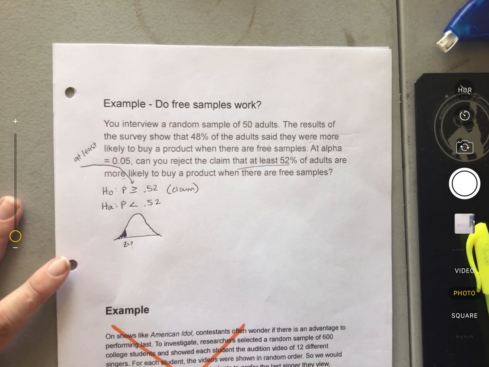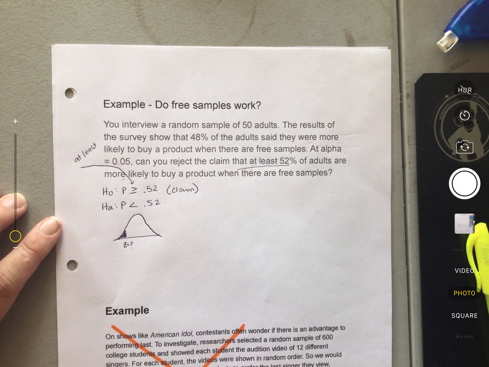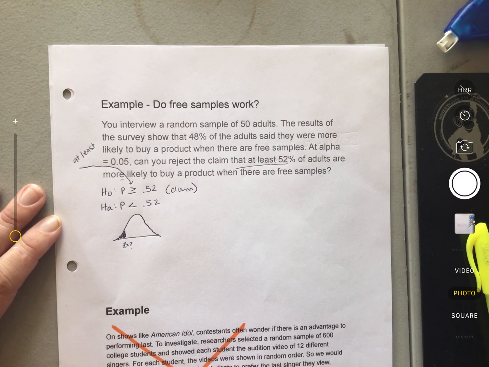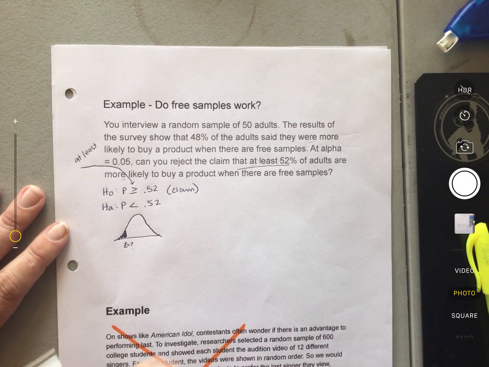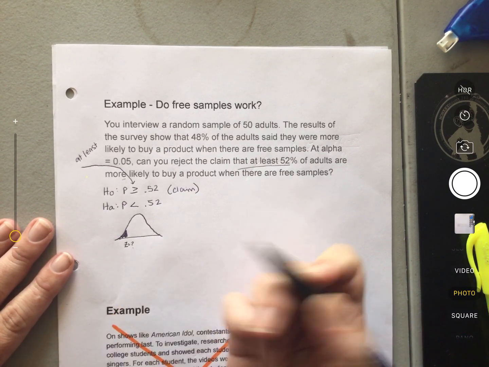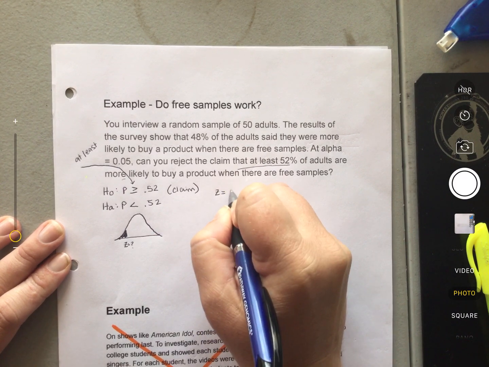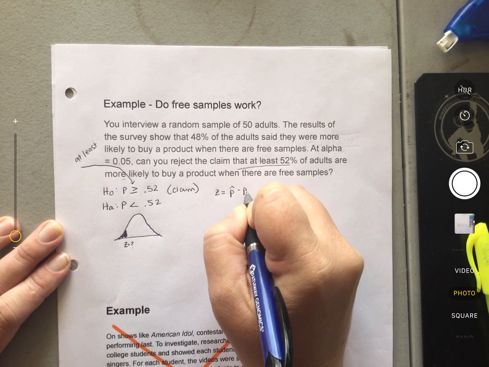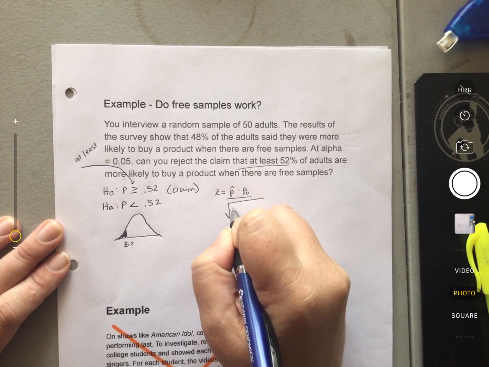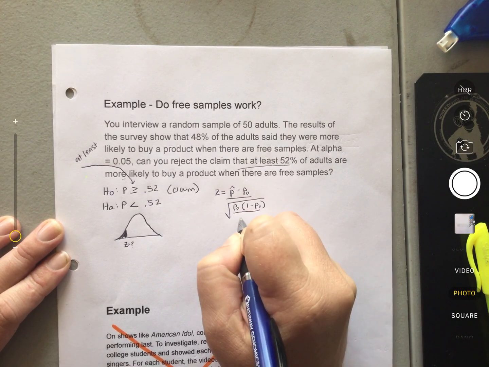I should have first checked to make sure n times p is greater than or equal to 5 and n times q is greater than or equal to 5. We will just take that as it is, so we can continue with this test. I need to see what my z statistic is. So let's rewrite the formula that was on our other slide. That's p hat minus p, I'm going to put a 0 for the null or the population, all divided by the square root of 1 minus p divided by n.